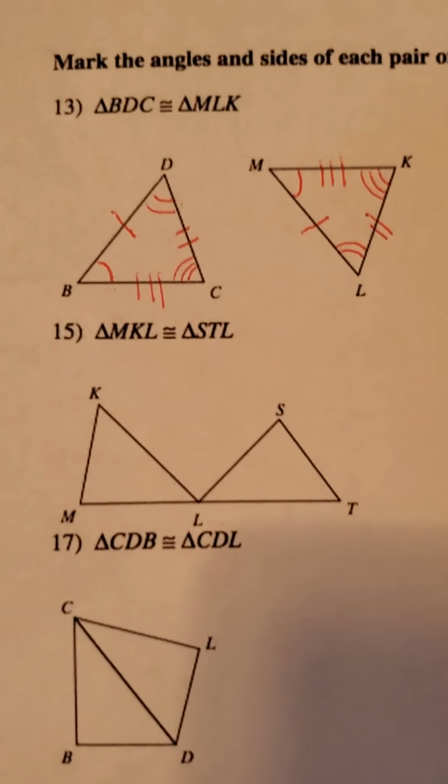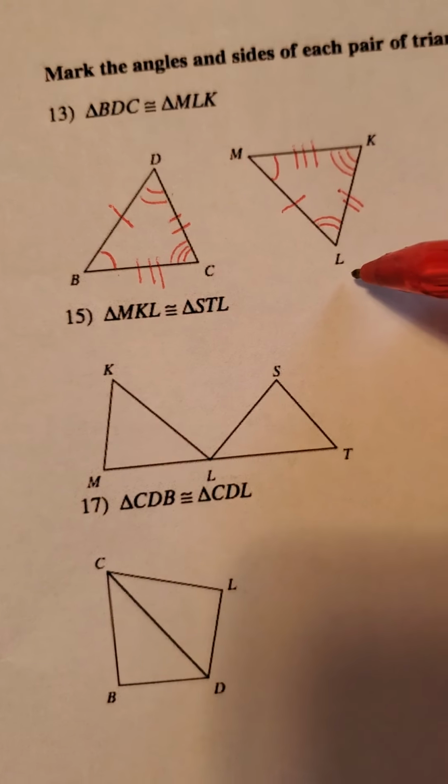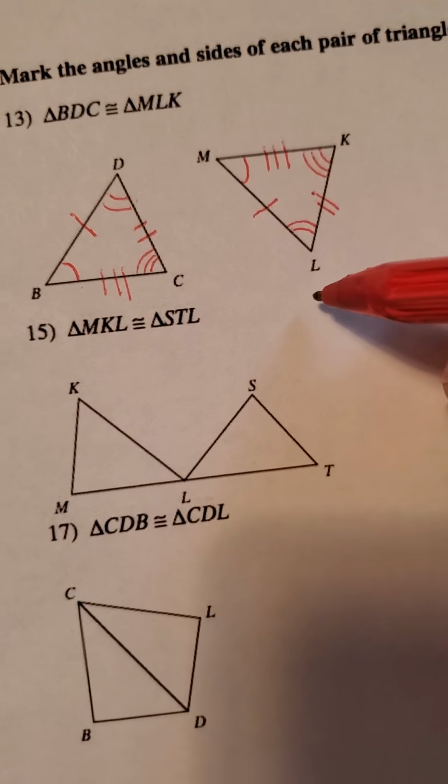Okay. If you're writing this out on paper, then you could write something like this.